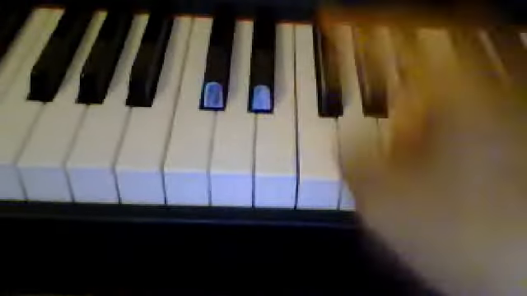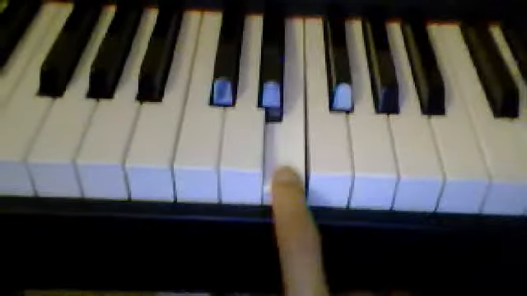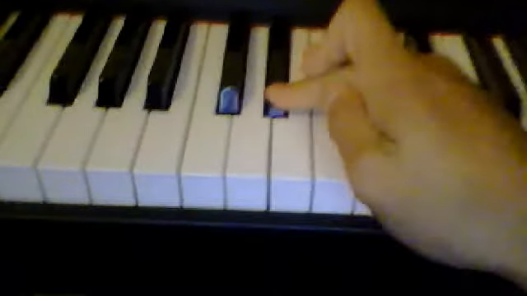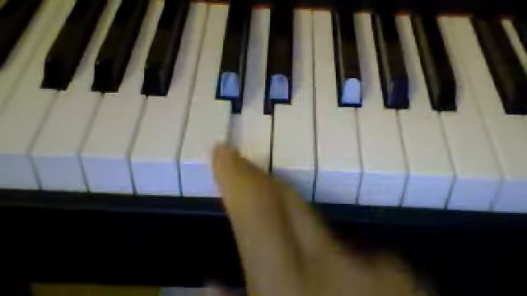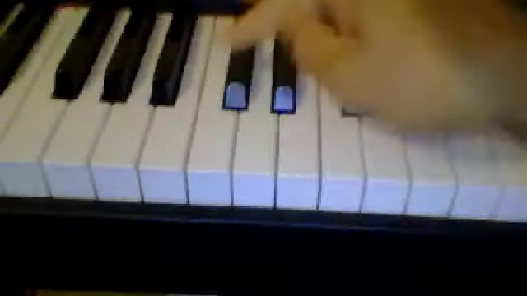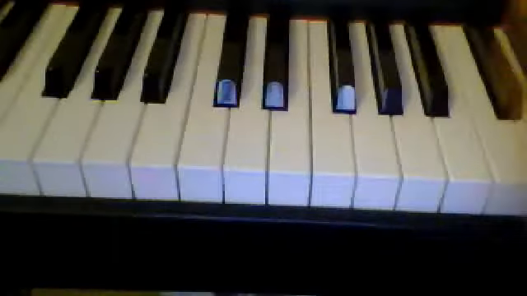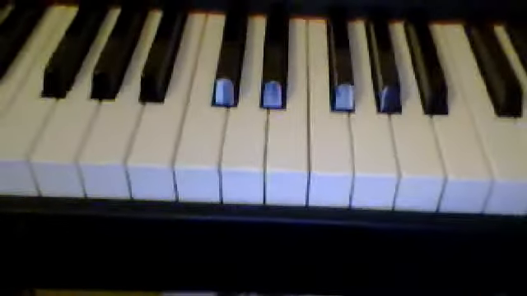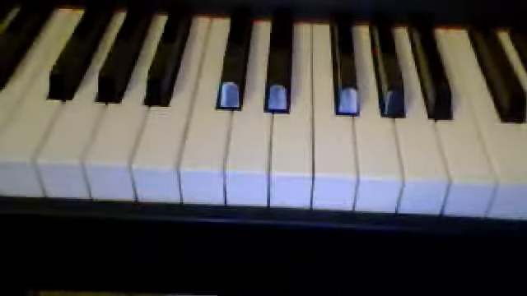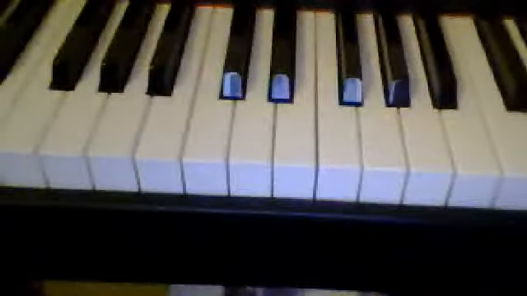G down a half step is G flat. F down a half step is F flat. E down a half step is E flat. Okay. D down a half step is D flat, and so on and so forth. So down a half step makes it flat. Up a half step makes it sharp. Okay, and that's how you name every note.